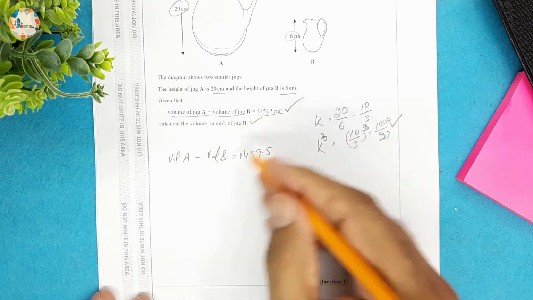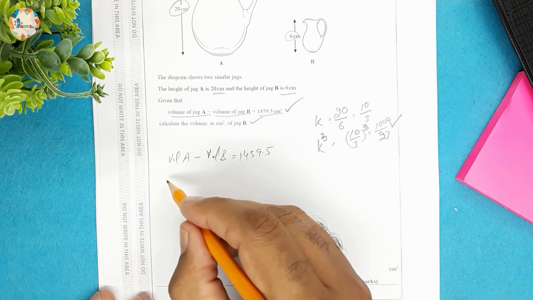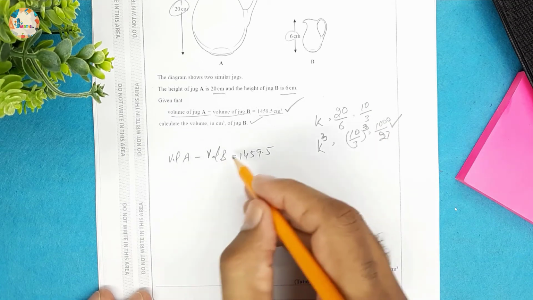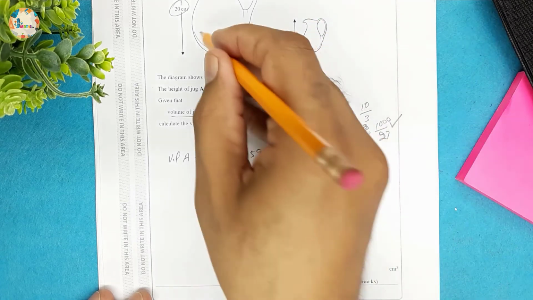1459.5. Same relation we will be using, and we know that if we multiply volume of B by this factor we will get this volume.